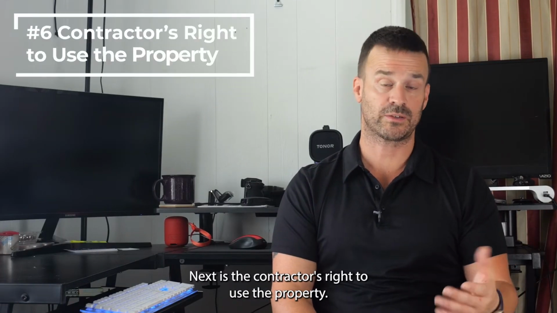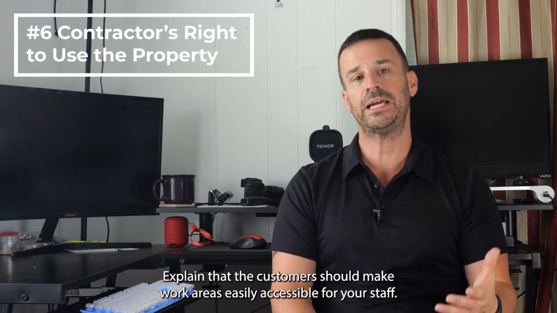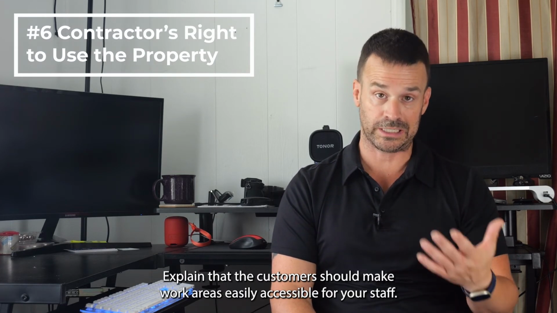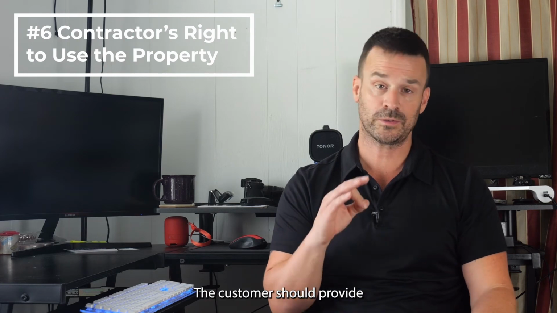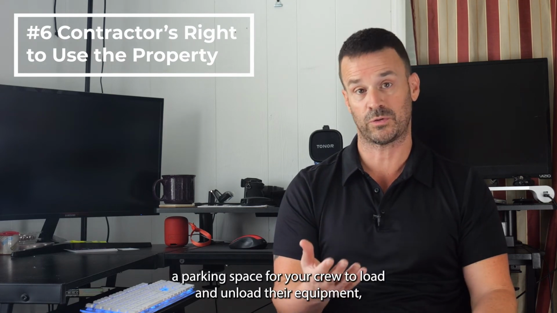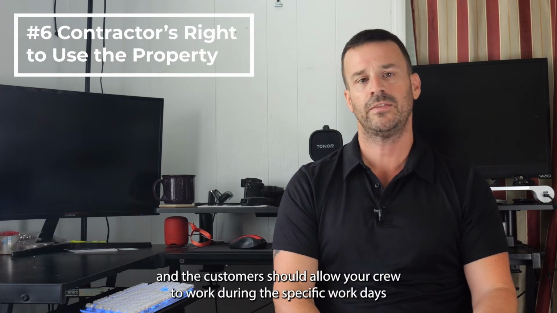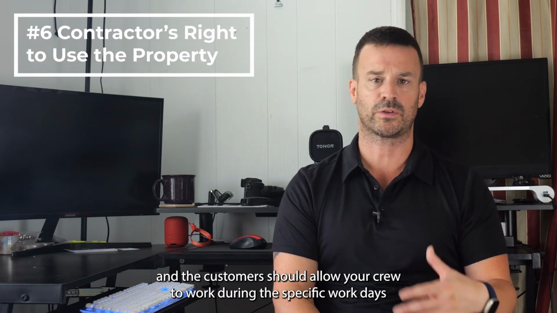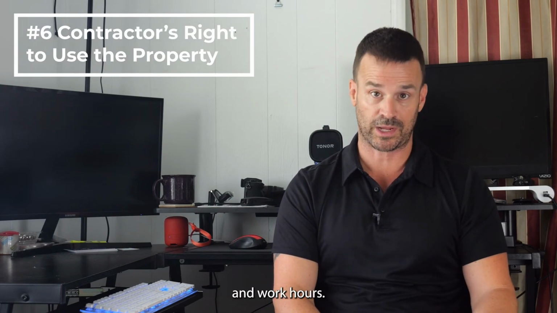Next is the contractor's right to use the property. Explain that the customer should make work areas easily accessible for your staff. The customer should provide a parking space for your crew to load and unload their equipment. And the customer should allow your crew to work during the specific work days and work hours.